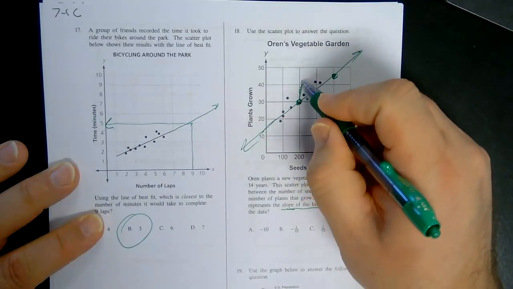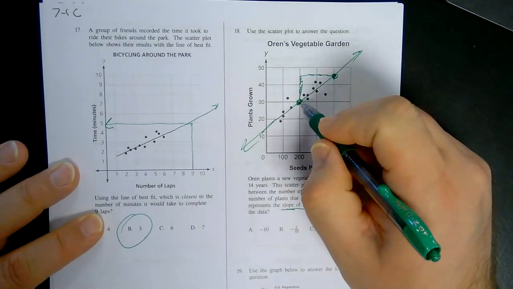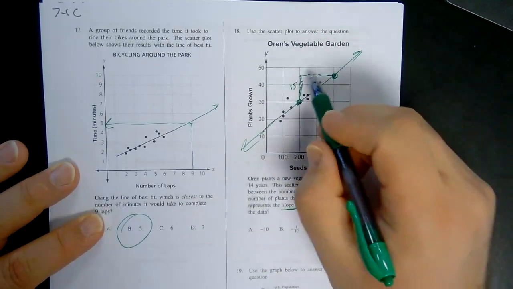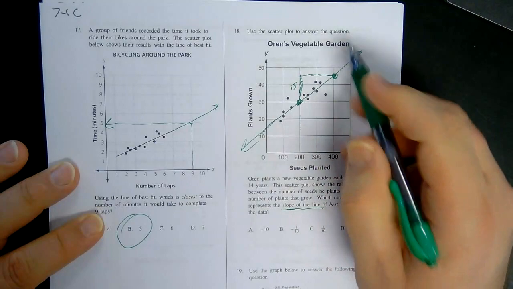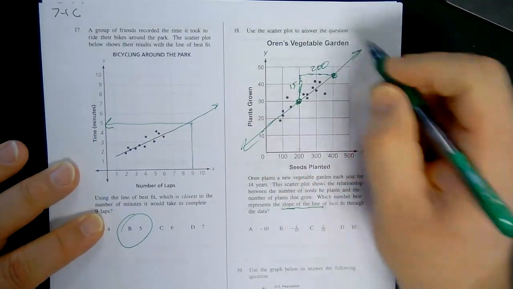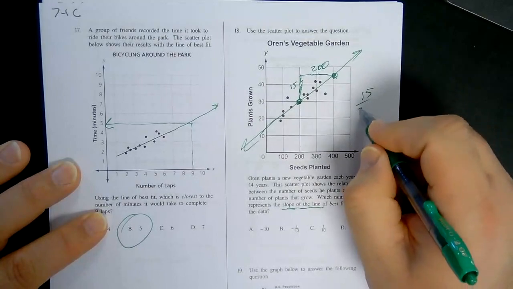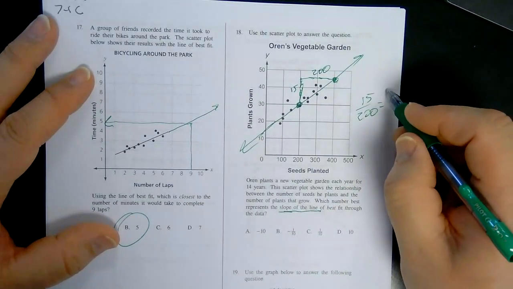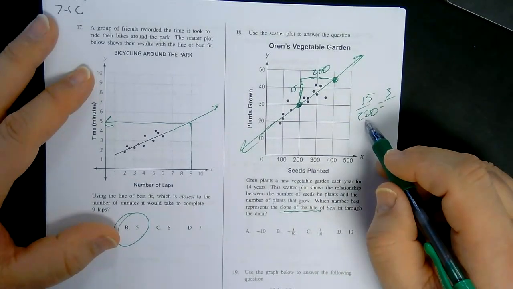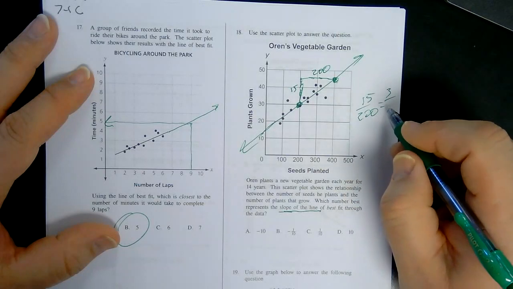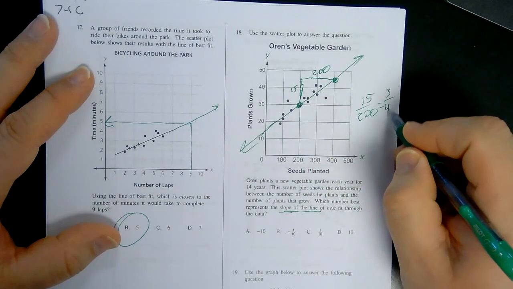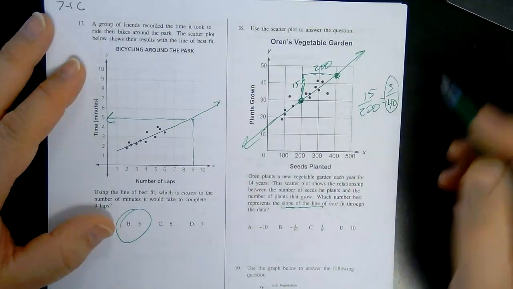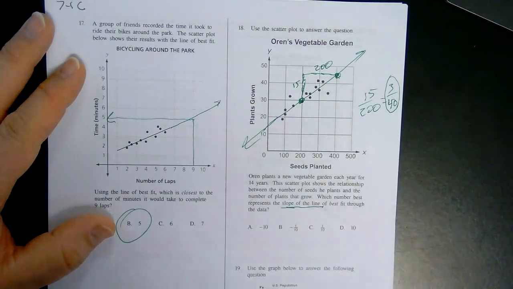So the slope, rise over run. If I'm at 30, I go up to about 45, that's about 15. If I'm at 200, I'm going over to about 400. That's a difference of 200. So the rise is 15, the run is about 200. Let me do some reducing here. 5 goes into 15 3 times. 5 goes into 200 about 40 times. So I get 3 over 40.